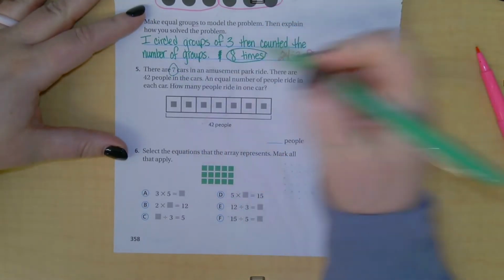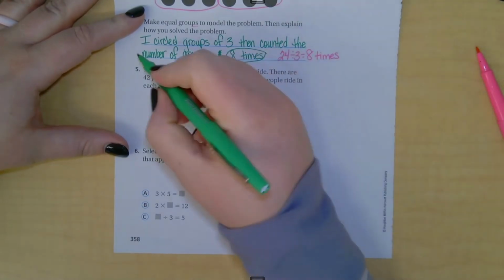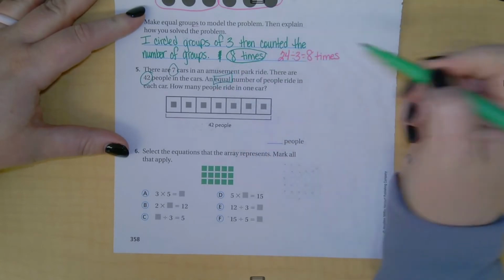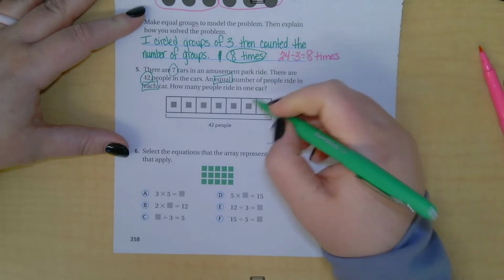There are 7 cars in an amusement park. There are 42 people in the cars. An equal number of people ride in each car. How many people ride in one car?